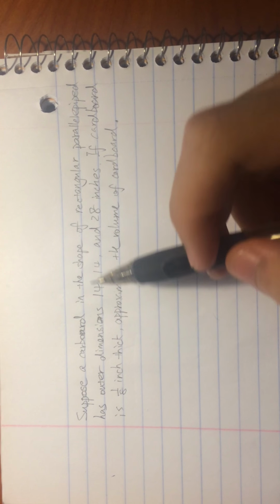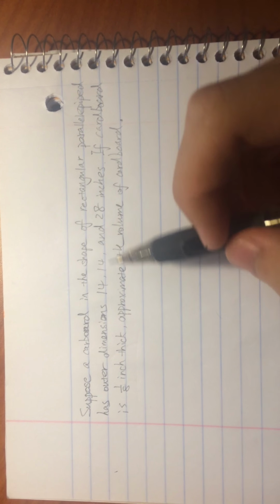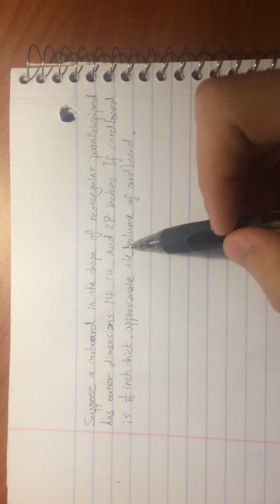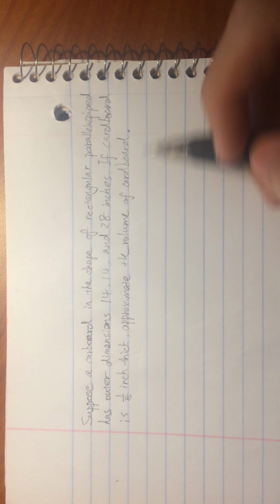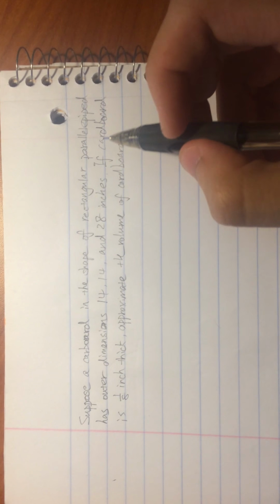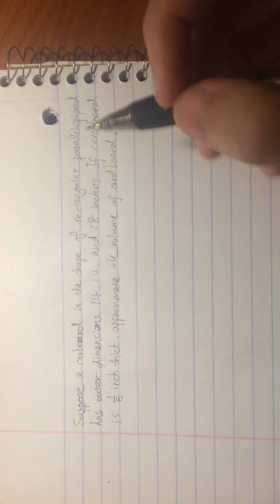So, this is our word problem for today. Suppose a cardboard in the shape of a rectangular parallelepiped has outer dimensions 14, 14, and 28 inches. If the cardboard is 1/8 inch thick, approximate the volume of the cardboard. So, these are all the words we are going to work through.